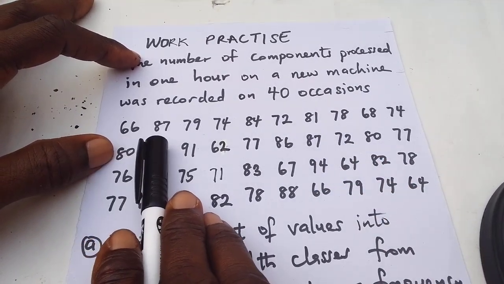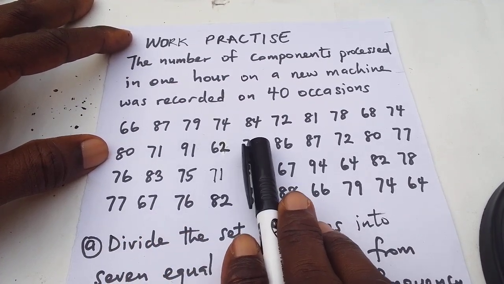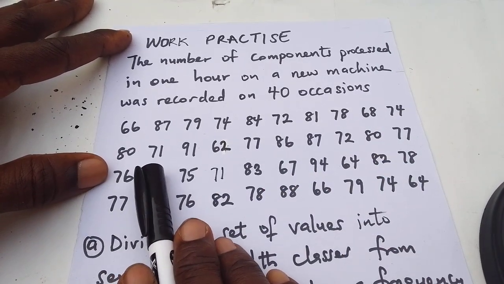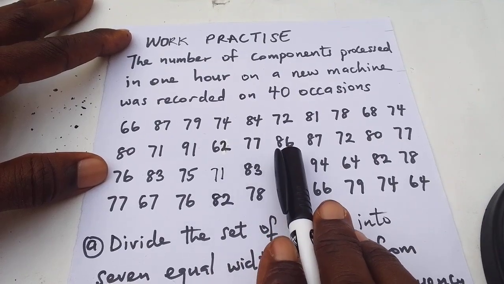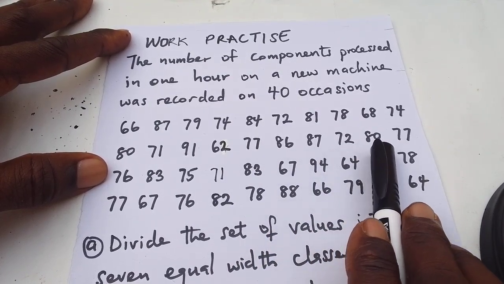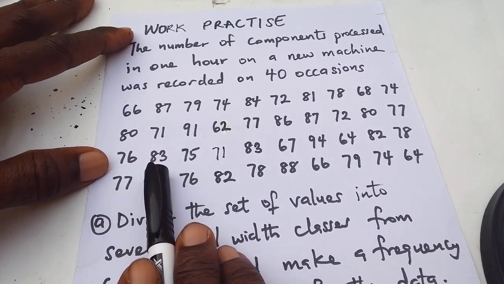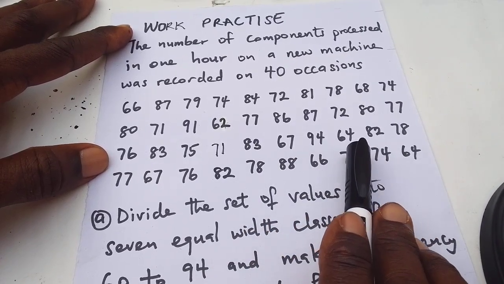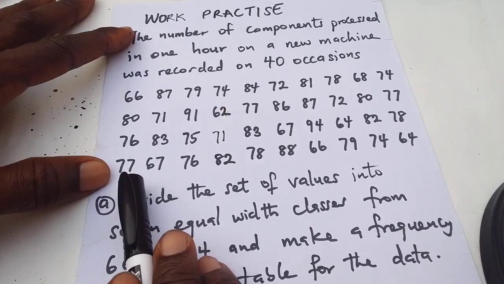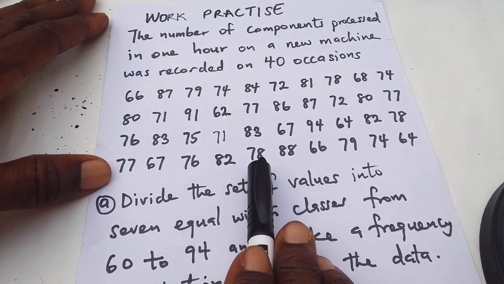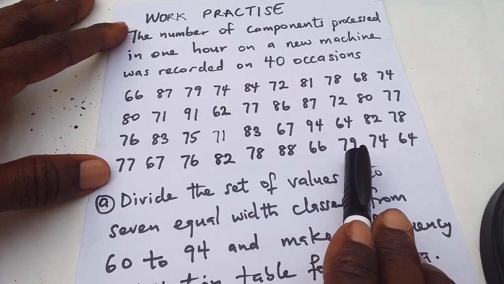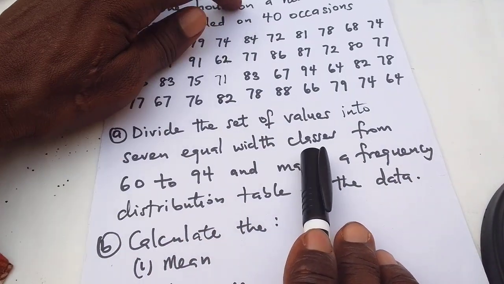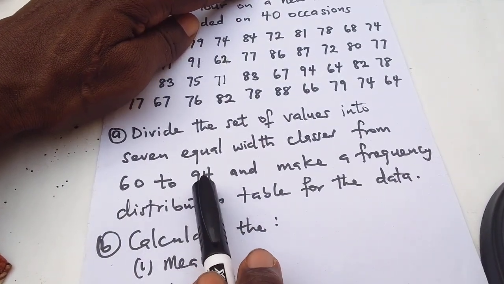We have 66, 87, 79, 74, 84, 72, 81, 78, 68, 74, 80, 71, 91, 62, 77, 86, 87, 72, 80, 77, 76, 83, 75, 71, 83, 61, 74, 64, 82, 78, 77, 67, 76, 82, 78, 88, 66, 79, 74, 64.